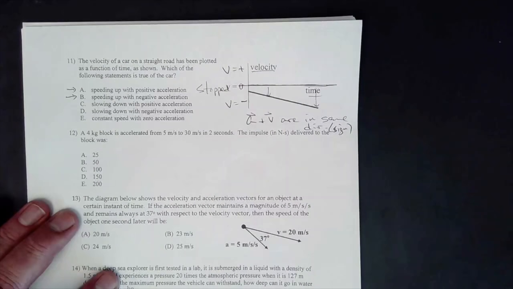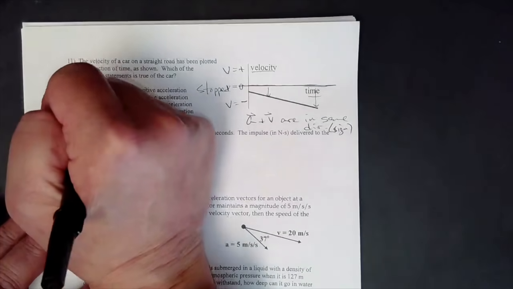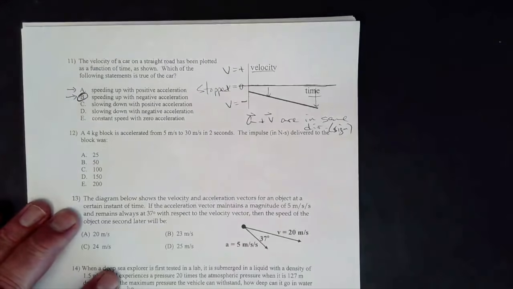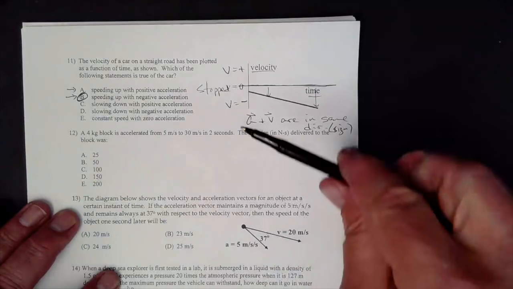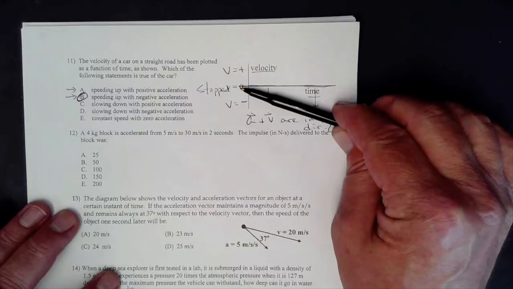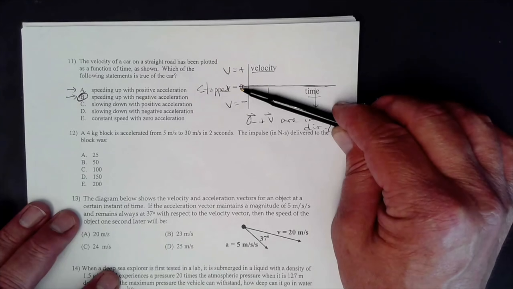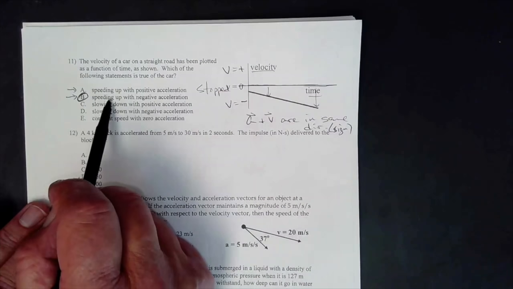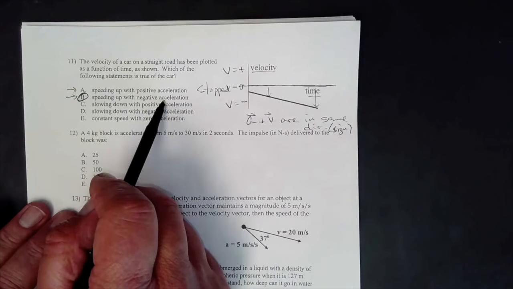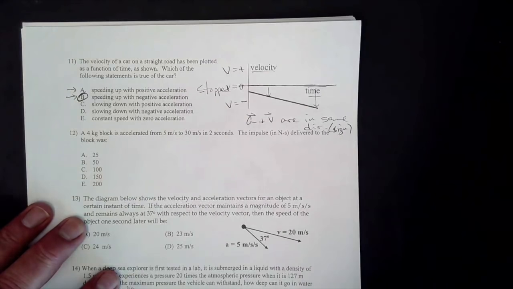Another way you can see that is that the slope of the velocity graph is what gives you the acceleration. Here I have a line that has a negative slope. So I'm speeding up with negative velocity and negative acceleration. They're in the same direction. So the answer to number 11 is B.